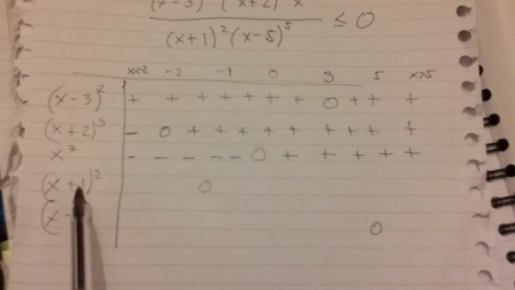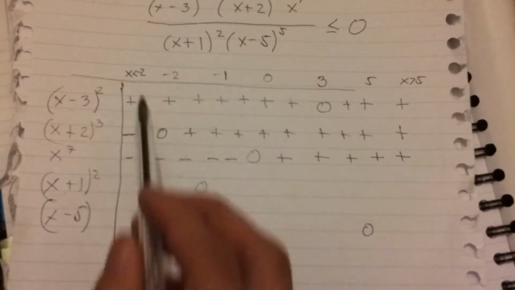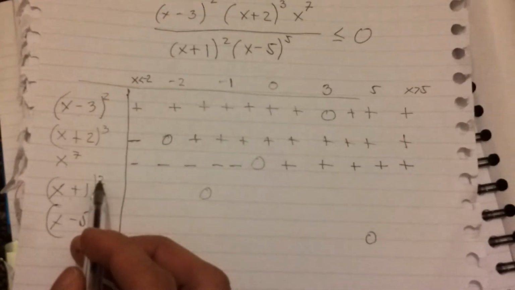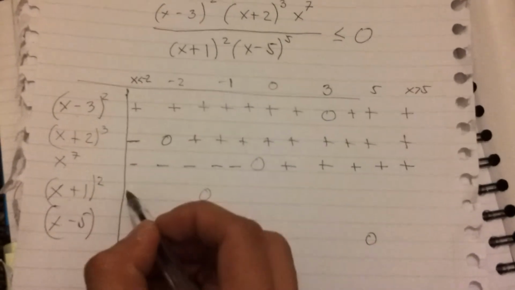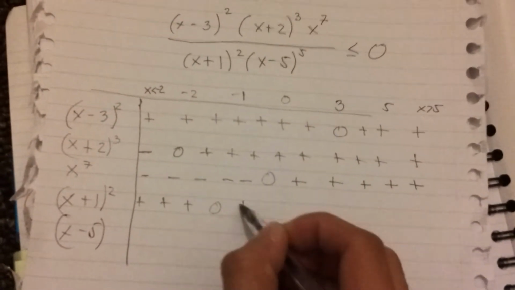And now we analyze the next part. X plus 2, if it's less than minus 2, this becomes negative. But again, because of the square, it becomes positive. Same goes for the rest.